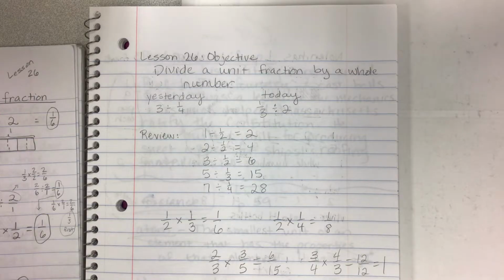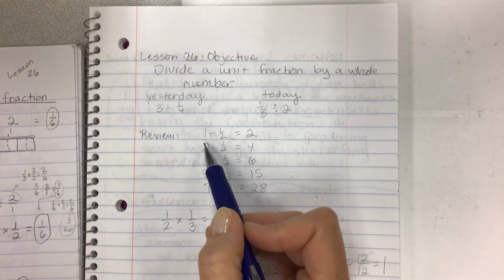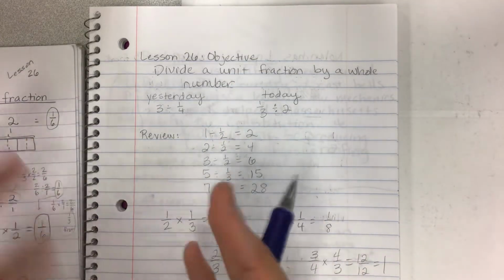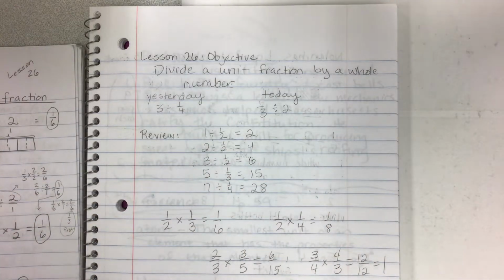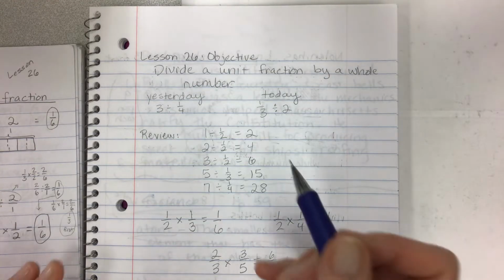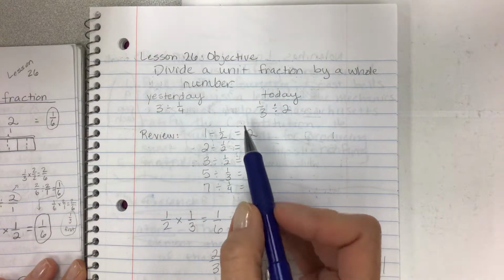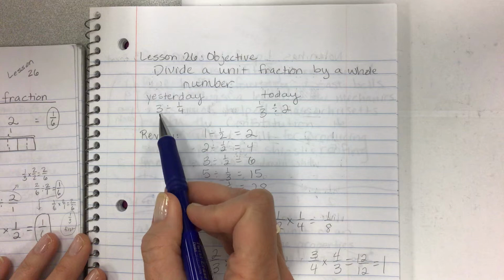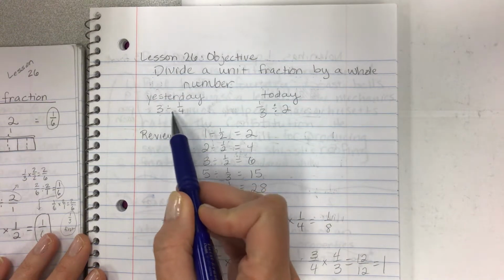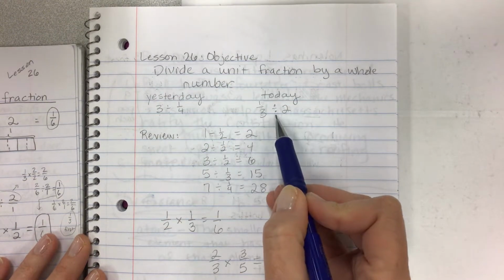Very similar to lesson 25, except that we are switching the location of the dividend. The dividend's always first, but we're switching the type. So yesterday we had a whole number divided by a fraction, and today we have a fraction being divided by a whole number. So it's going to look a little different with the tape diagram. Yesterday it's a whole number divided by a fraction. Today it's the fraction divided by the whole number.